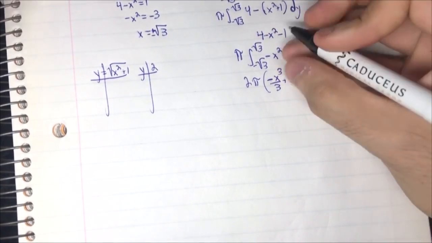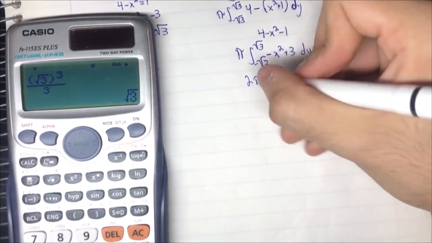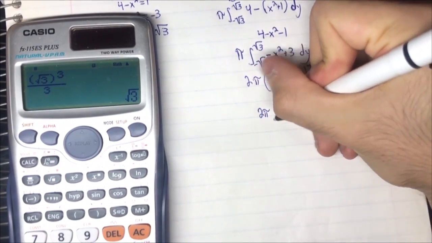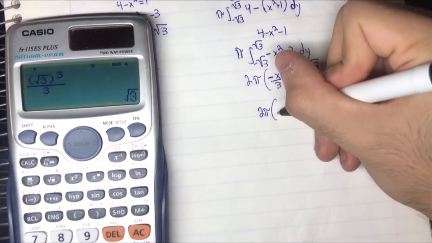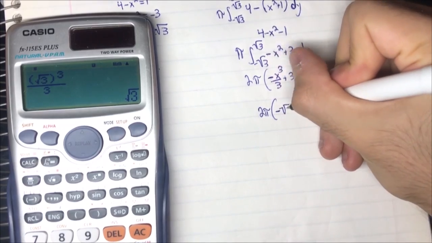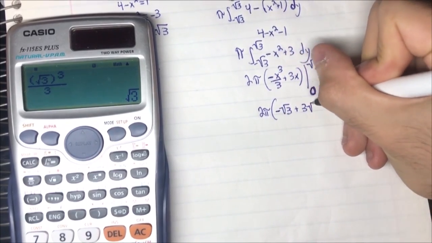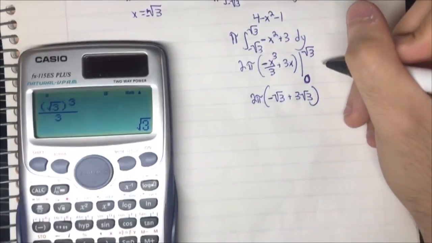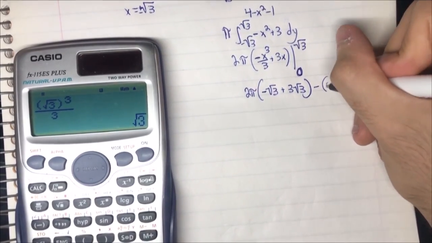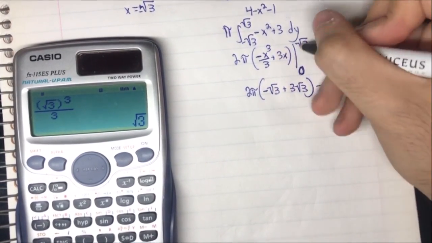Cool, so now you plug in the radical 3, and what do you get when you plug in the radical 3? Let's see, 2 pi. We get negative radical 3 plus 3 radical 3, and then we plug in a 0, so it's minus, but that's just going to be 0, so that doesn't even really matter.